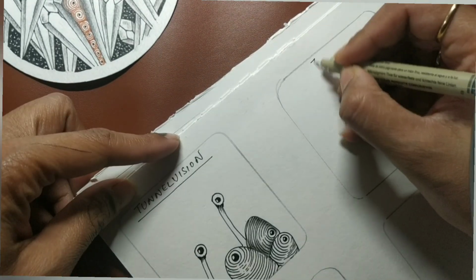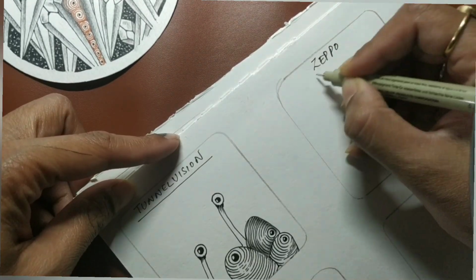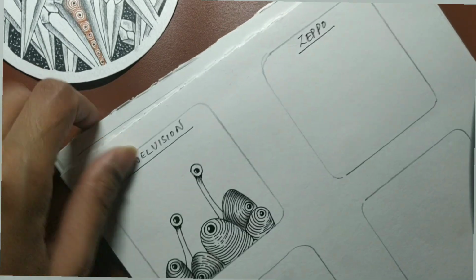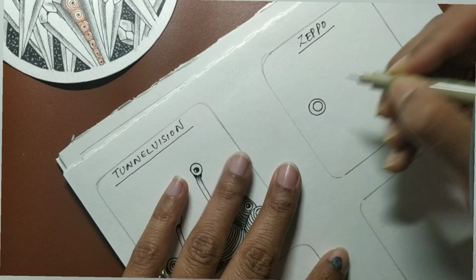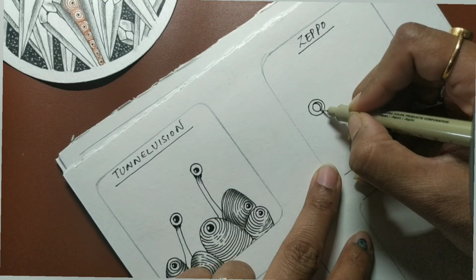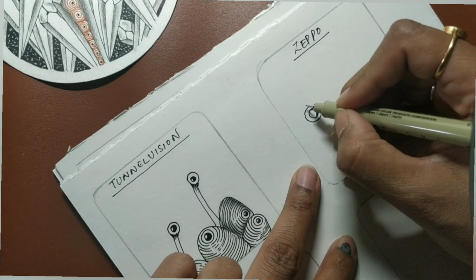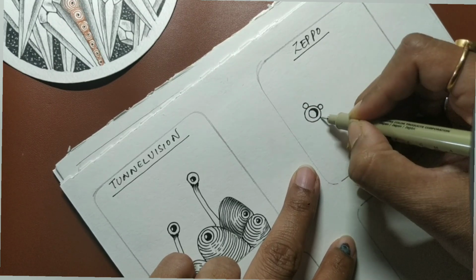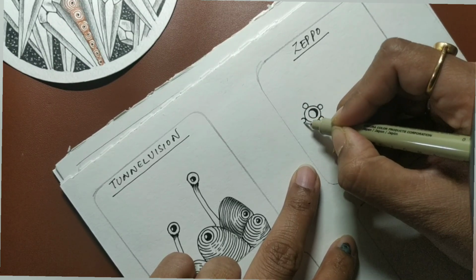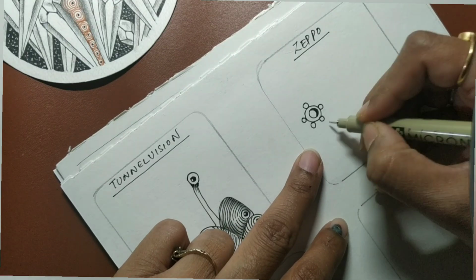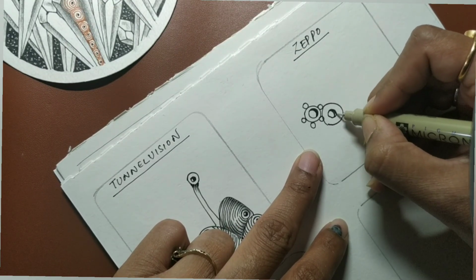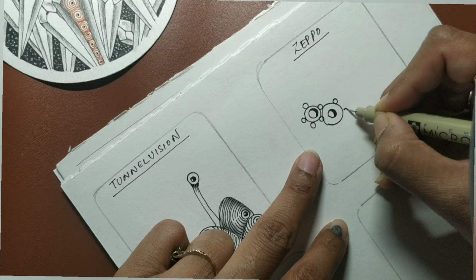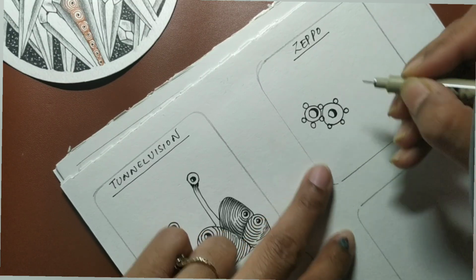The second tangle that we are going to be drawing today is called Zeppo. It is a tangle by CZT Matheson, and it is just like a tangle called Bubbles that we already know. So I'm going to add two orbs, add a little weight to the inside orb, and then surround it by a few more orbs like this. Now the next one that I draw will be interconnected, so they will share few of the orbs and they will be stuck with each other just like cells or molecules.